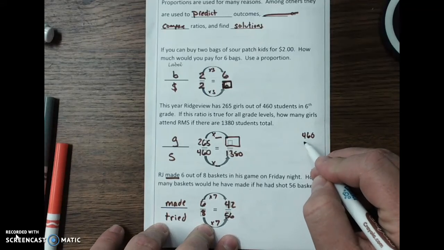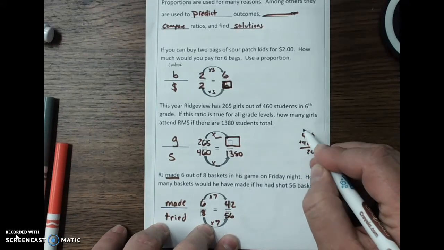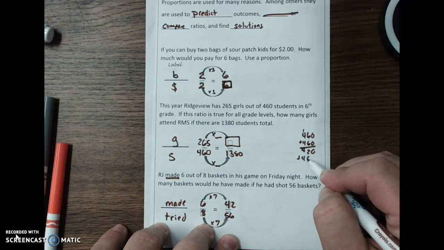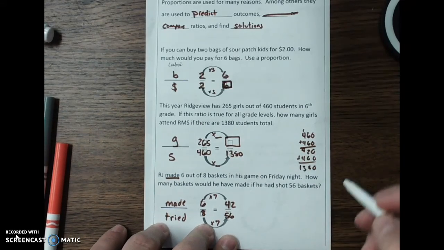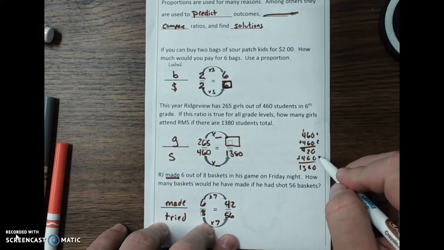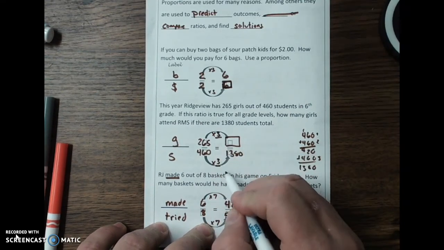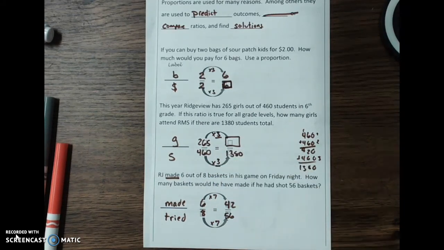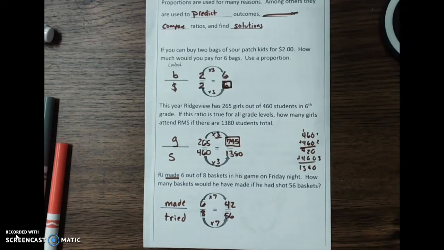460 plus 460. Plus 460. And I have 1, 2, and 3. That works. Now I have to multiply 265 times 3. What do you think? 795. Okay, y'all figure it out. Tell me if he's right or not. Not yet.